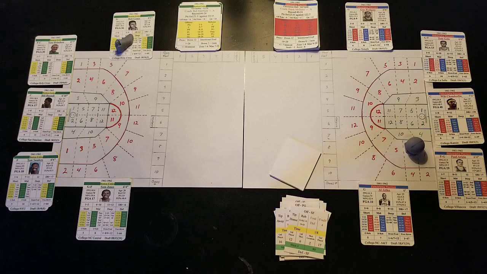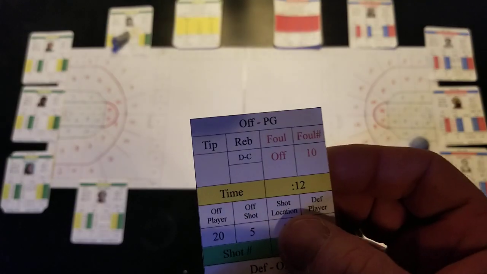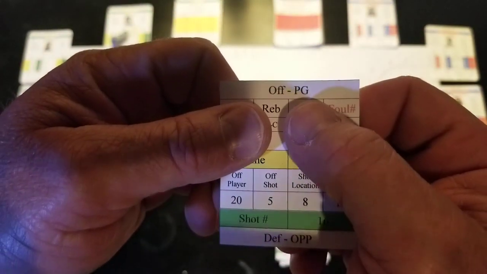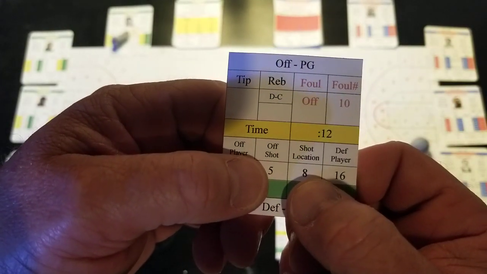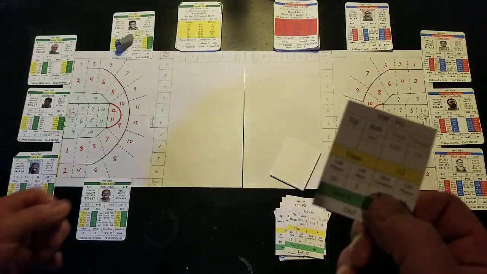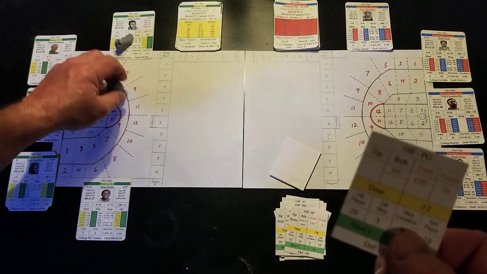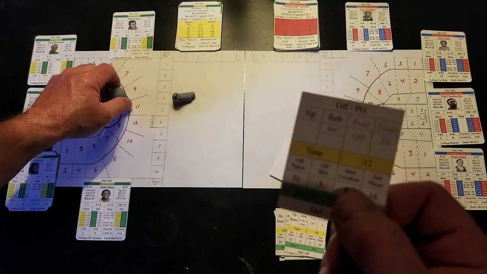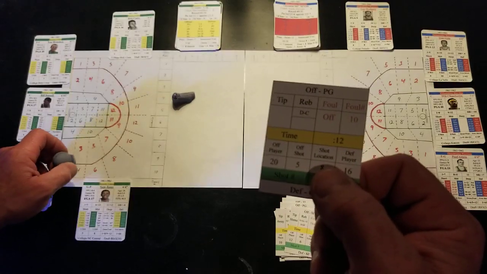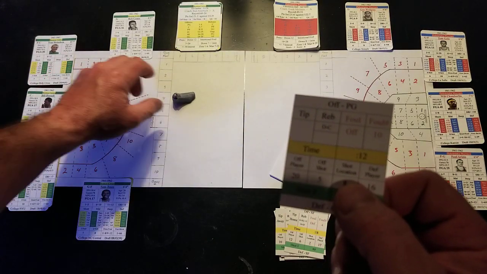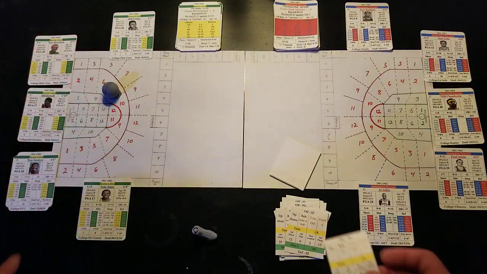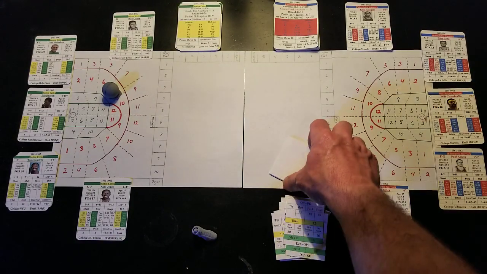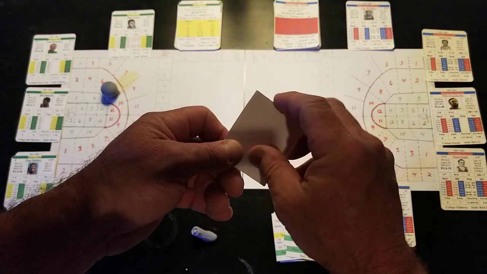Going to set it up. Going to look at the offensive point guard. He is shooting a shot of 5 and an 8. So point guard's going to be Bob Cousy, who just got that block. He's shooting a 5, which is a mid-range, and an 8 is going to be right there on the court. Sorry, I know I was holding that guard up, and it was kind of blocking it, making everything blurry.